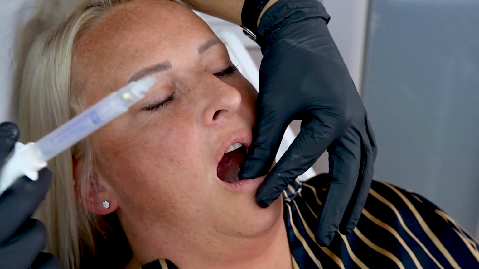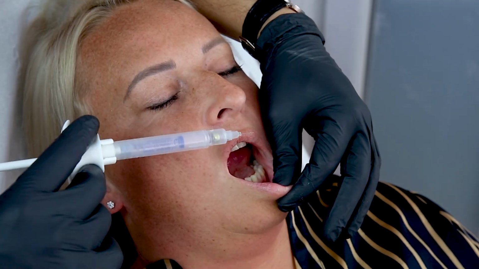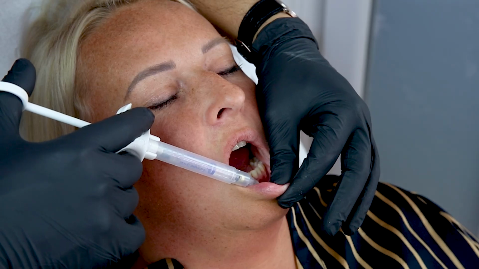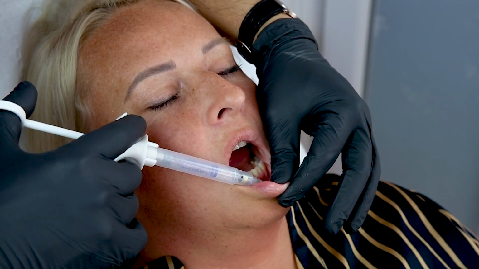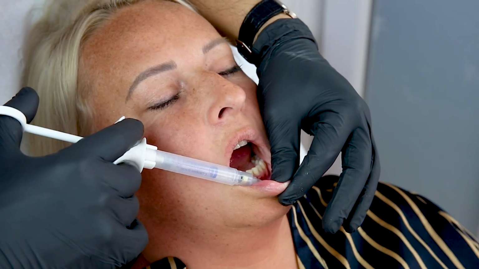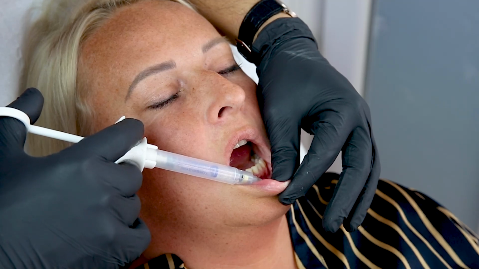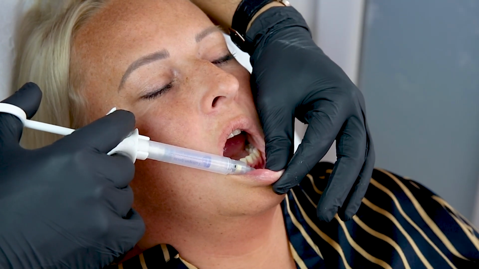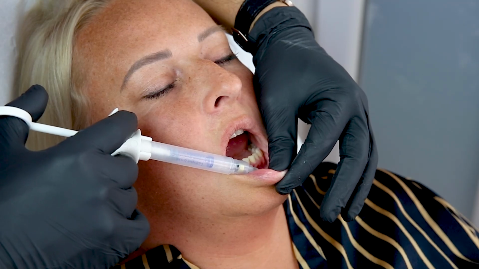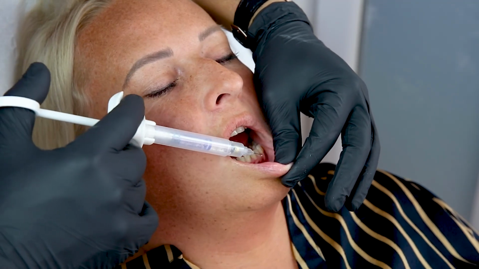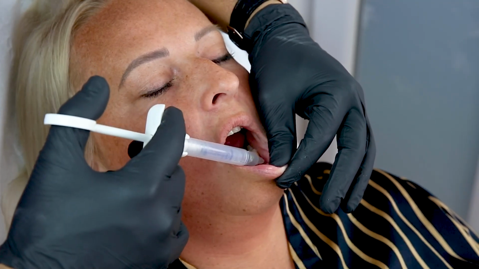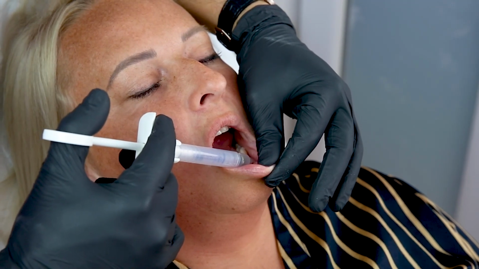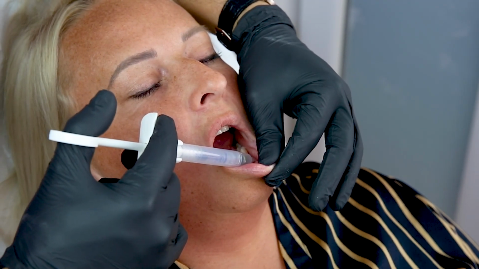Okay. So we're going to numb up the lower, exactly the same protocol as the top, aiming for the buccal mucosa, between the central and lateral incisor, quarter cartridge, nice and slow. And then between the canine and the premolar, same again, buccal mucosa. So we can go down to half a cartridge.